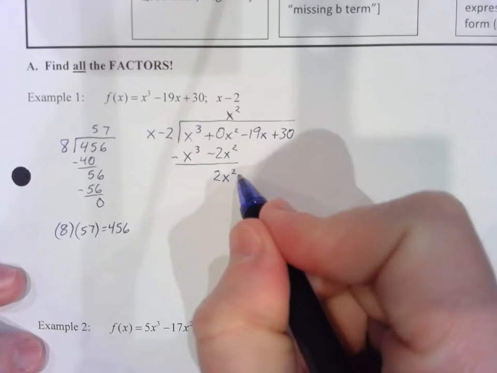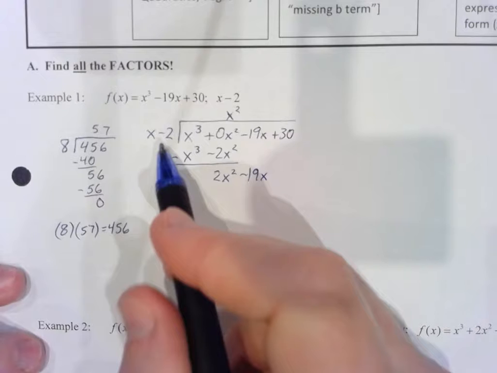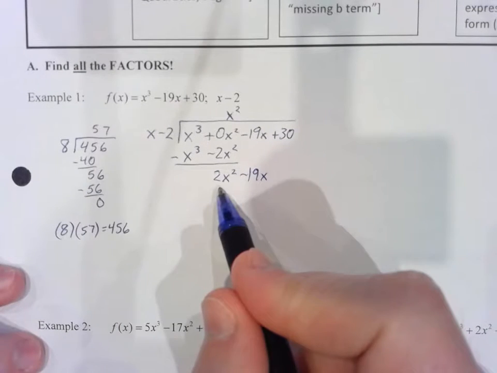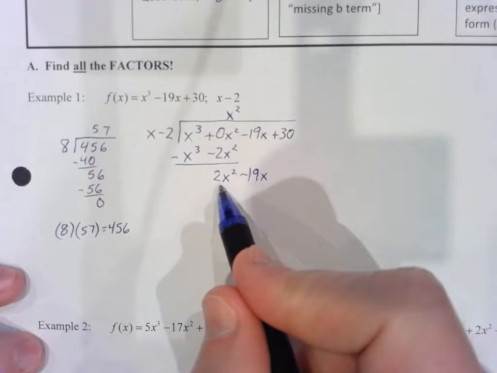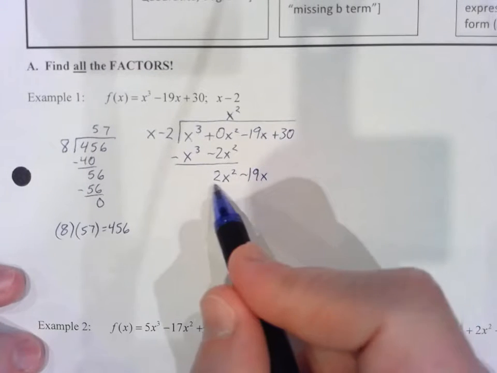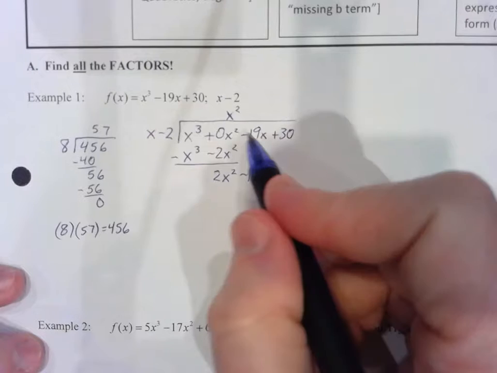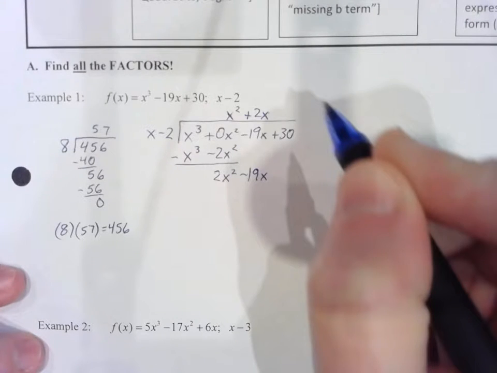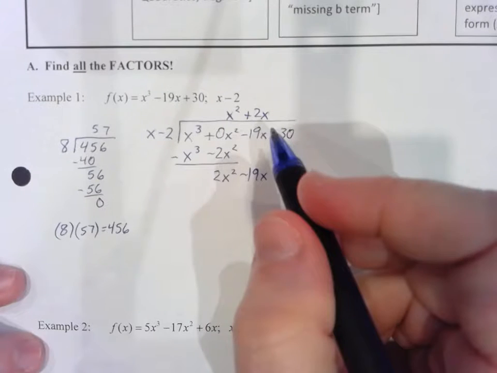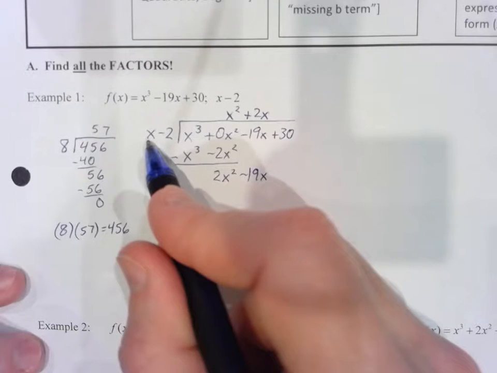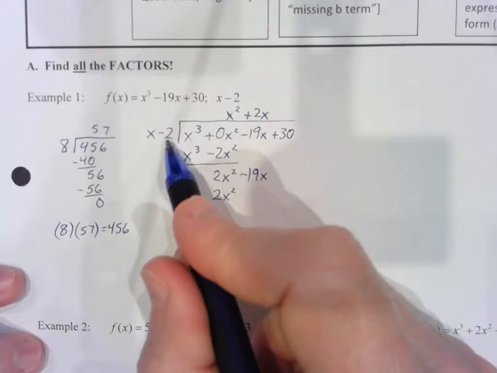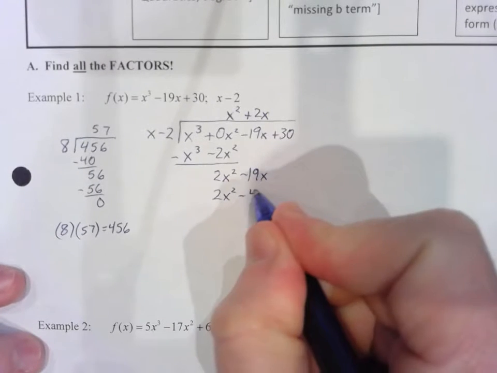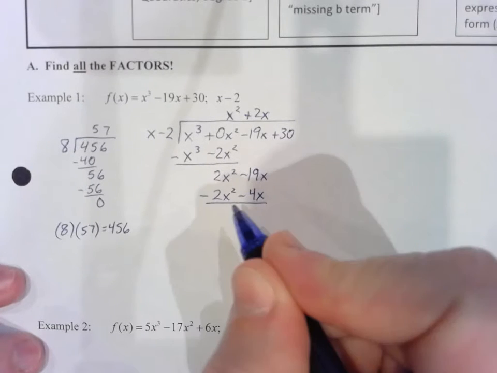Bring down the next term, minus 19x. Now we look at how many times does x go into 2x squared. And so x times 2x is 2x squared. So I find its like term and put positive 2x up on the top line. And now 2x times x is 2x squared. 2x times negative 2 is negative 4x. So now I want to subtract those.